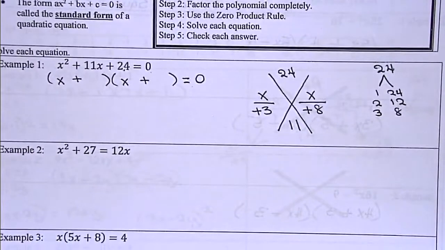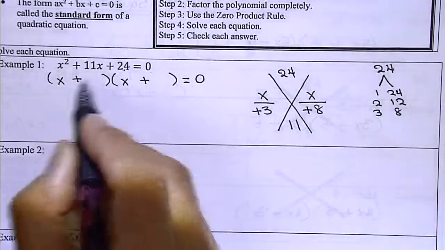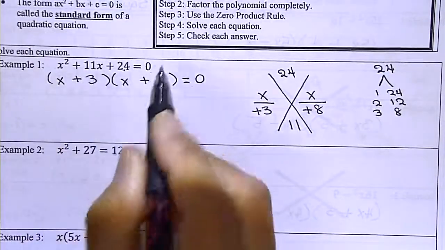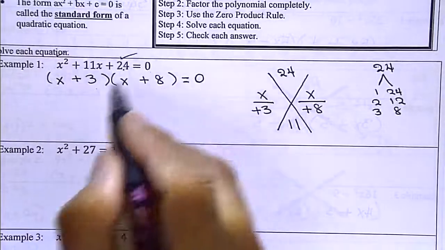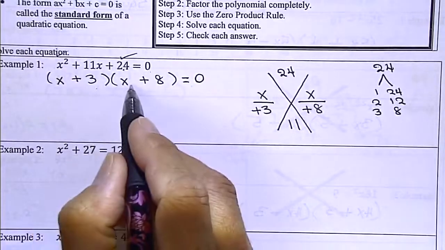I'm going slow, but this is something you should have practiced since Monday, and you should, you know, have down, okay? So I've got x plus 3 and x plus 8. I check it. I say x times x is x squared. 3 times 8 is 24. And then I do inside. That would give me 3x.